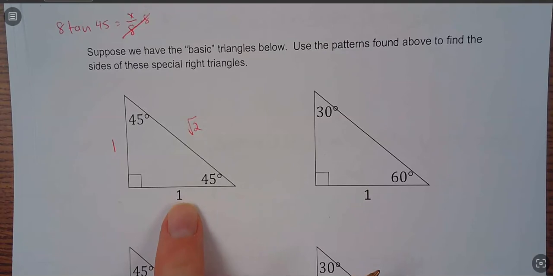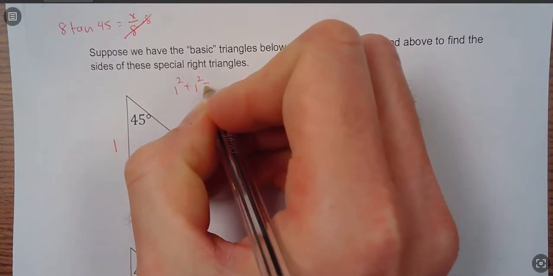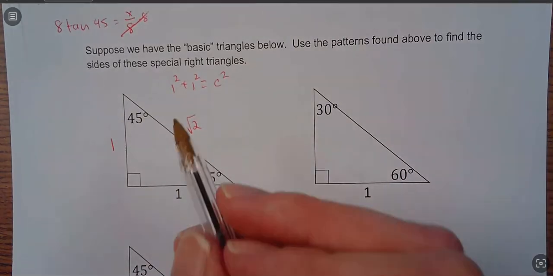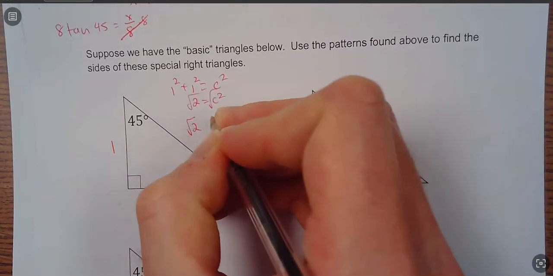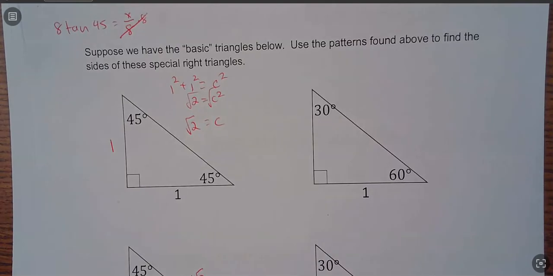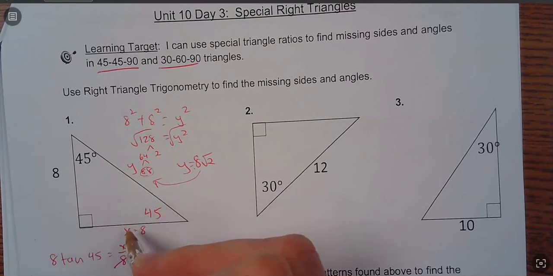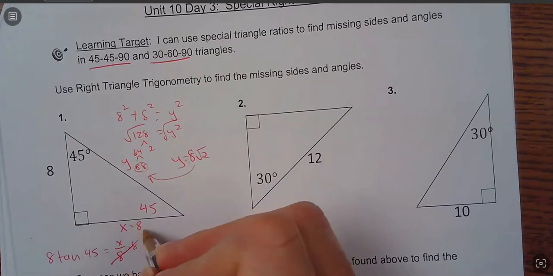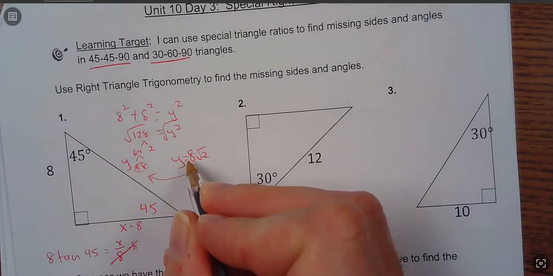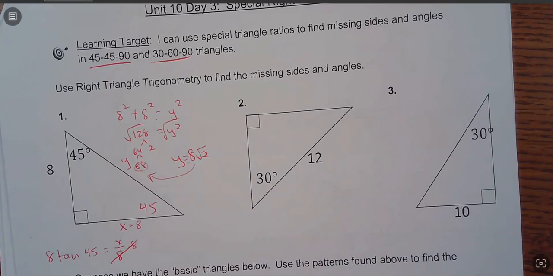If we did the Pythagorean theorem here, 1 squared plus 1 squared needs to equal hypotenuse squared. Well, 1 plus 1 is 2, so 2 equals c squared, square root both sides, c equals radical 2. That's the easier one to remember, I think, the 45-45-90. The legs are equal, and the hypotenuse is radical 2 times bigger. So if I know this, multiply by radical 2 to go this way. If you know the hypotenuse and want to go backwards, divide by radical 2. We'll do a few of those on the back side.